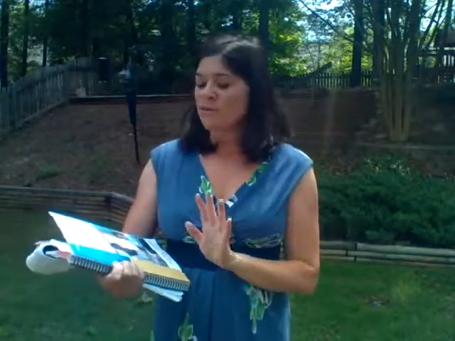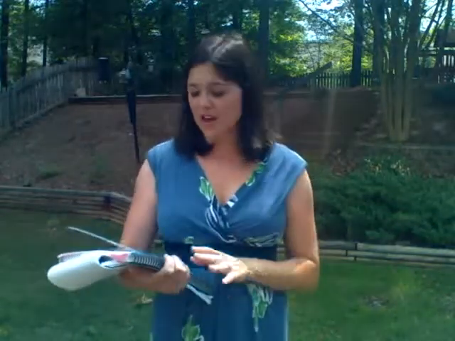Now again, we do not write in this book. It would actually ruin the test. You wouldn't be able to give them again because they would have marks all over. So they need to be blank in order for you to give them multiple times.